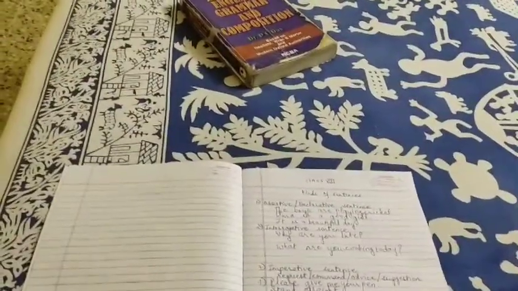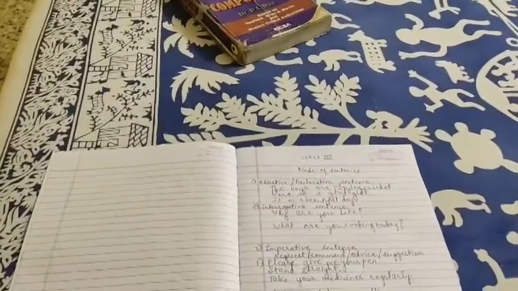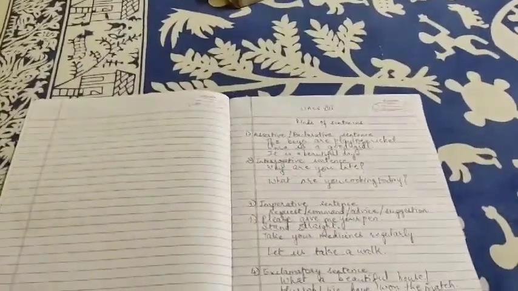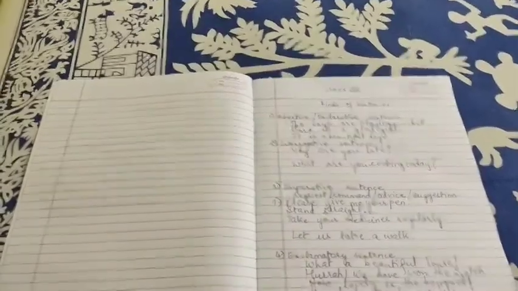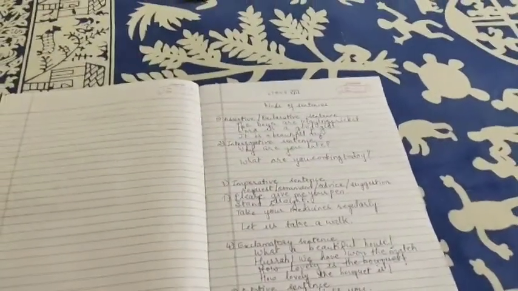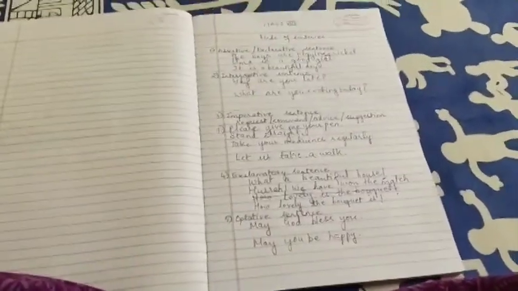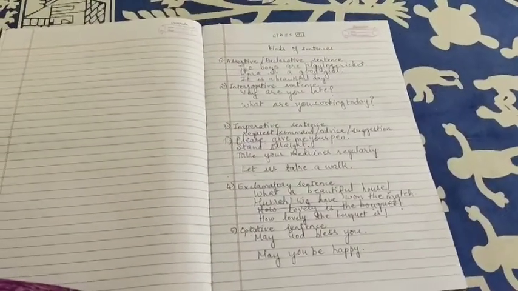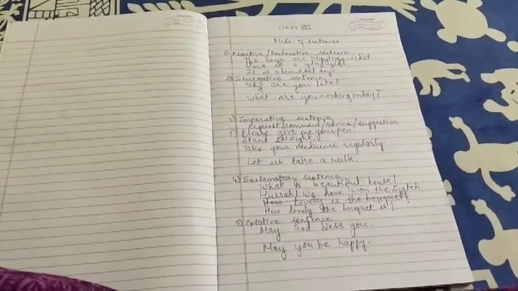Today we are going to study kinds of sentences. We have already studied what a sentence is. A sentence is a group of words that makes complete sense. And today we are going to study its kinds, that is, kinds of sentences.